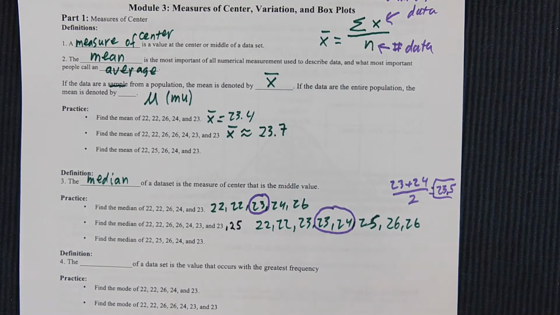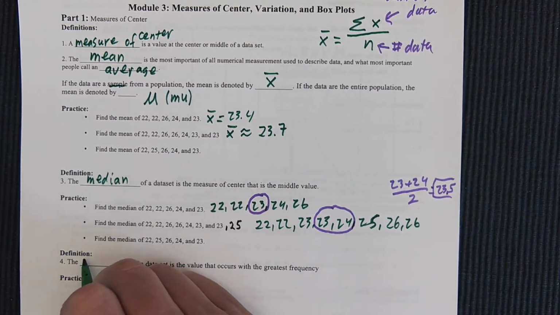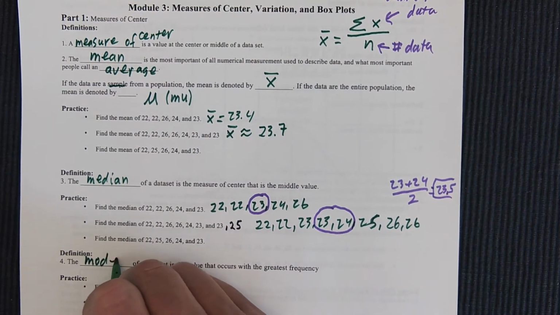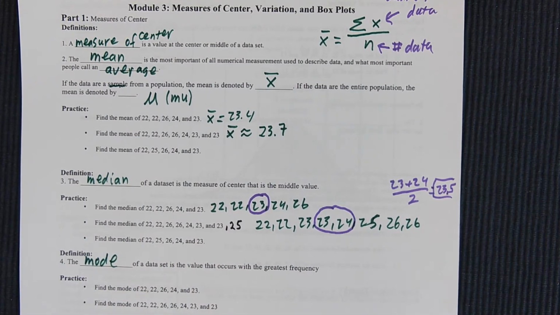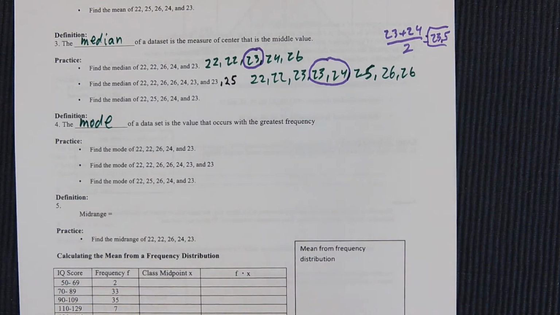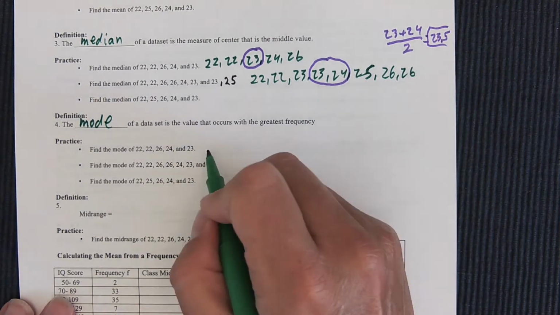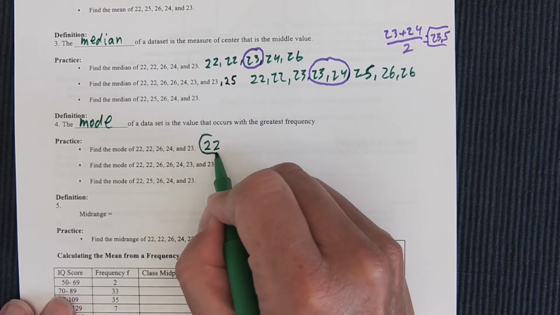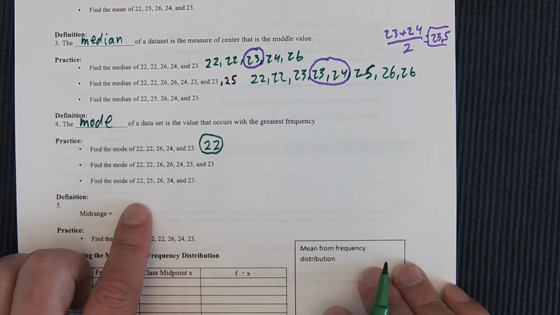Next up, we have the mode. This is the most frequent number, meaning the number that comes up most often. So we can see 22 is the mode there, because there's 2 of them.